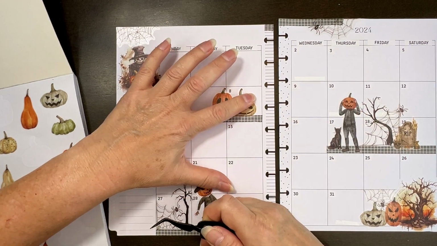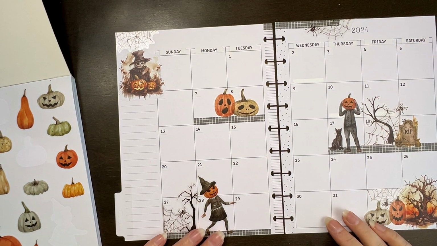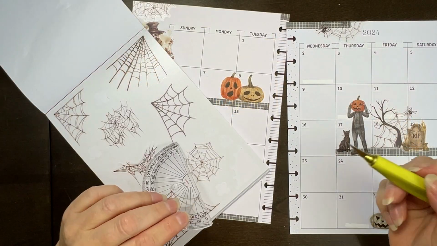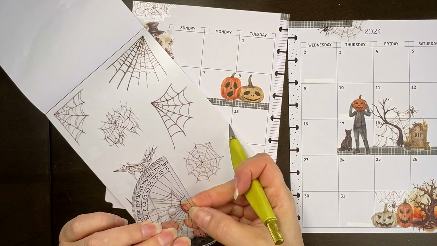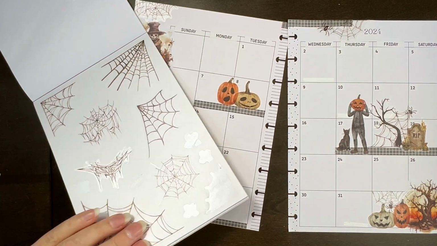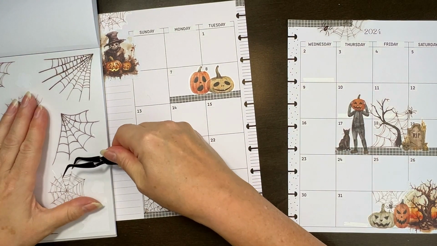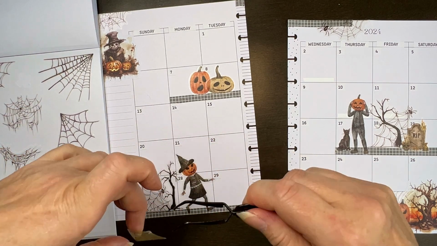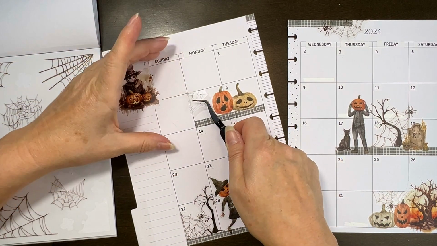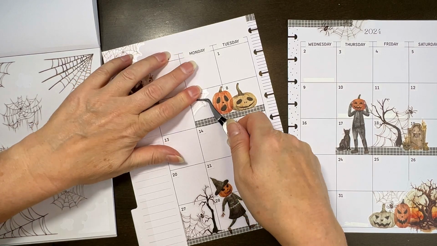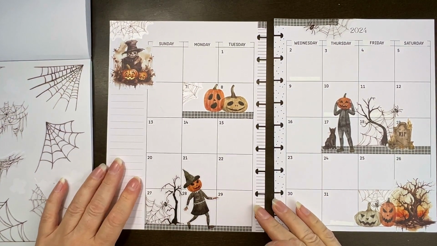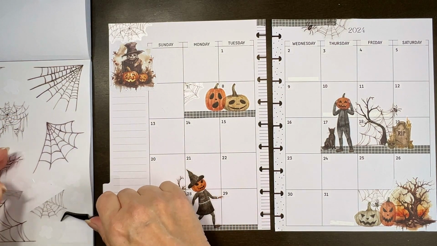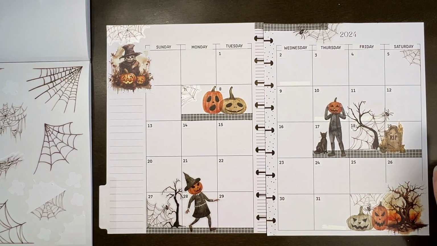Again, it's not leaving me a whole lot of room on Tuesday, but that's okay. Yeah, I like that. A little bit of spider web in there. Okay, so I took my X-Acto knife and my ruler and I cut this into quarters. Or at least what I think is quarters. We'll see. And I'm going to put it over top of the 7. There. Yeah, that works. I'm actually even thinking maybe, I like that one up there.